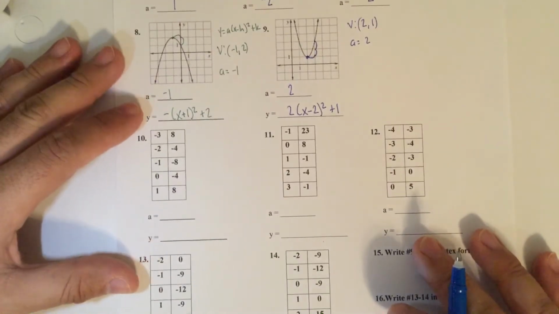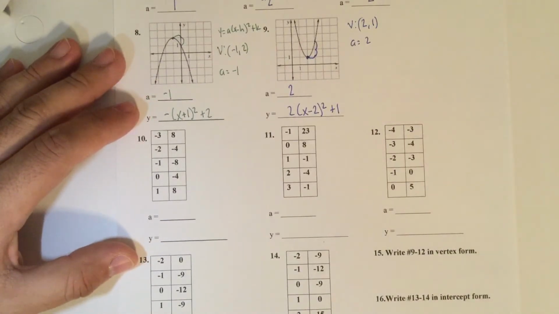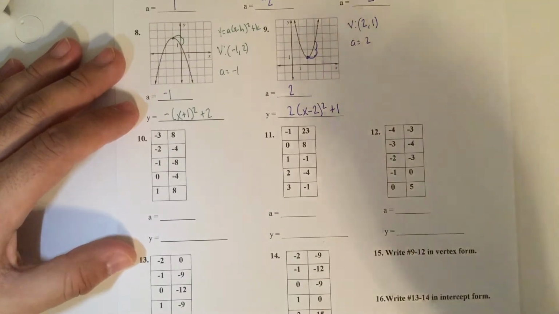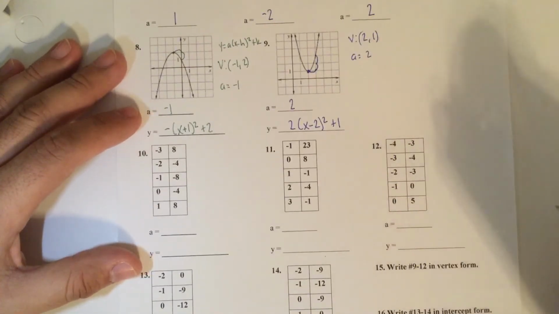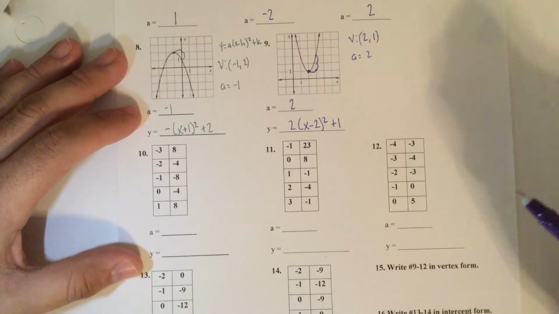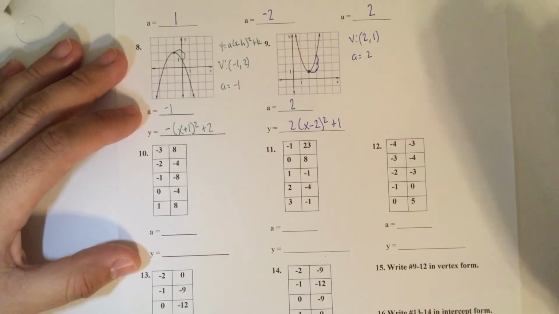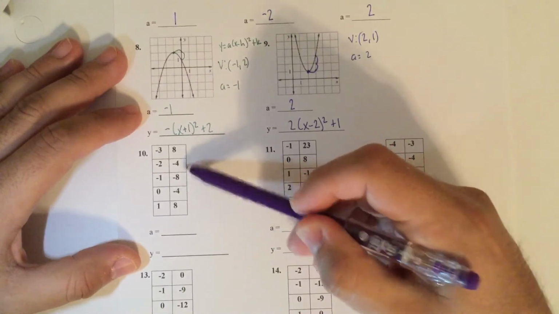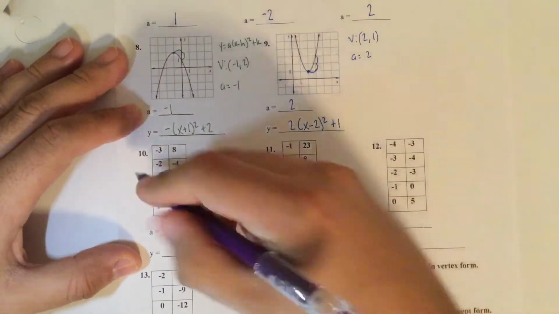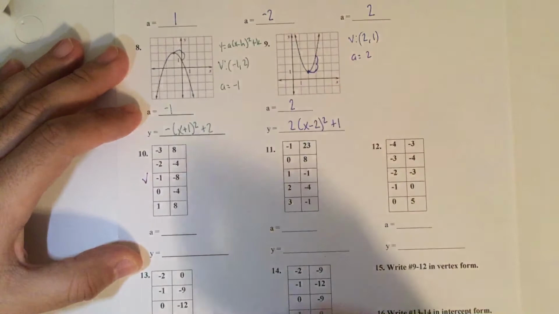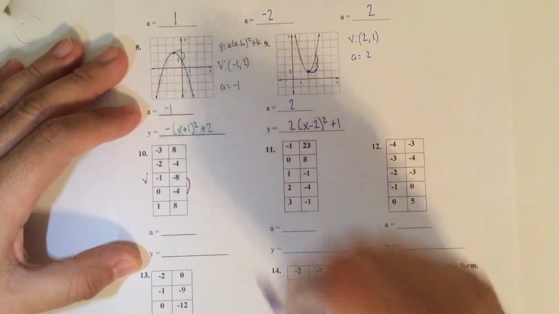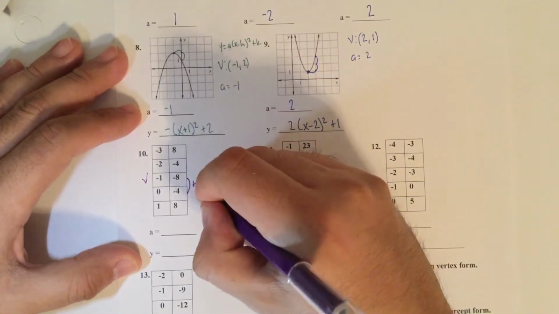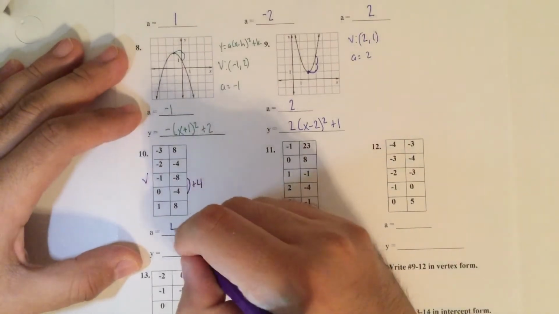All right, so let's take a look at the next one here. And we'll continue with vertex form, and I'll switch it up in a minute, but let's just see here. Okay, so for here, first thing you want to do when you're doing the tables is identify the vertex, okay? And I look at the y values. So I see negative 8 in the middle here, and I see this pattern repeats: negative 4, 8, 8. So I now know that this is the vertex, okay? So from here, how do I get from negative 8 to negative 4? Well, I add 4 units to get there, so a is equal to 4.